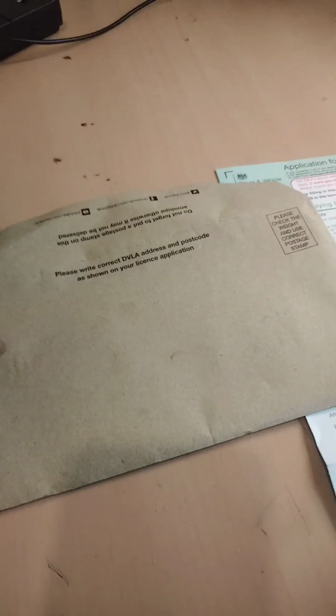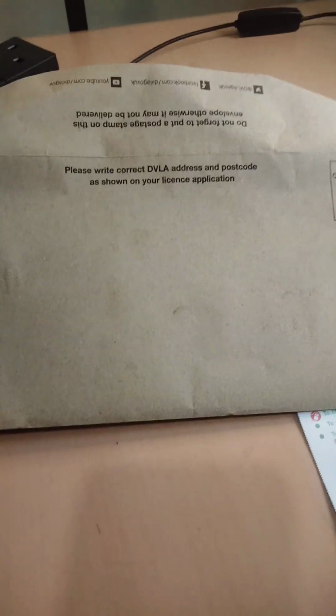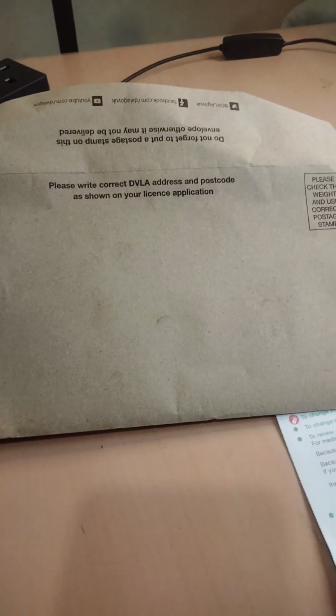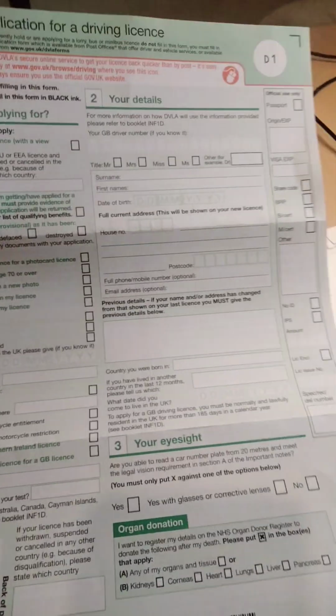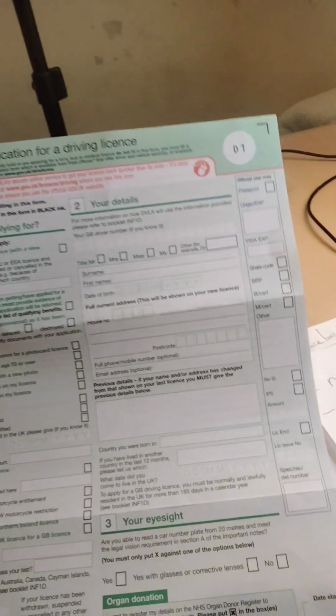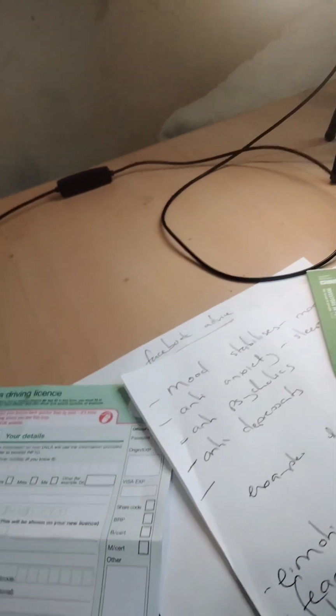Go to the post office. You Google on your phone, like post office near me. This is done at the post office. So when you get there, you'll say, may I please have the forms to exchange my license? They'll give you a brown envelope like this. When they give you the envelope, it's going to have forms like this, which are written application for a driving license. The forms have got 6 sections which need completing.